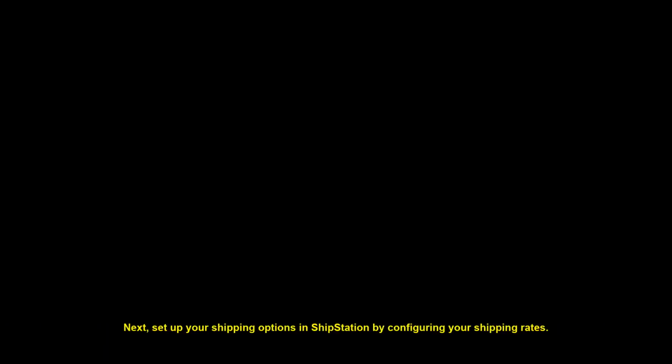Next, set up your shipping options in ShipStation by configuring your shipping rates. You can select carriers for shipping, such as UPS, FedEx, or USPS. To set shipping zones, go to the shipping settings in ShipStation. Define your shipping zones based on the geographical areas you want to serve.